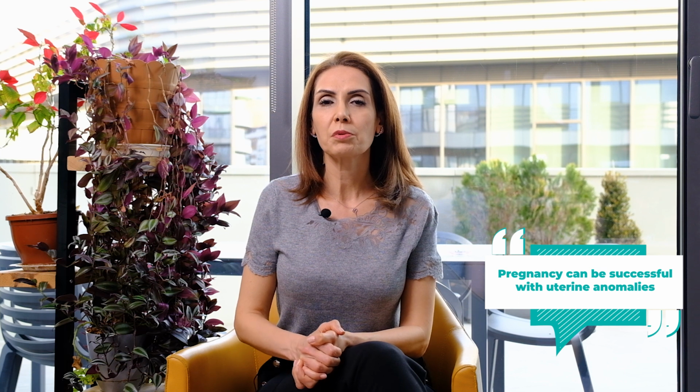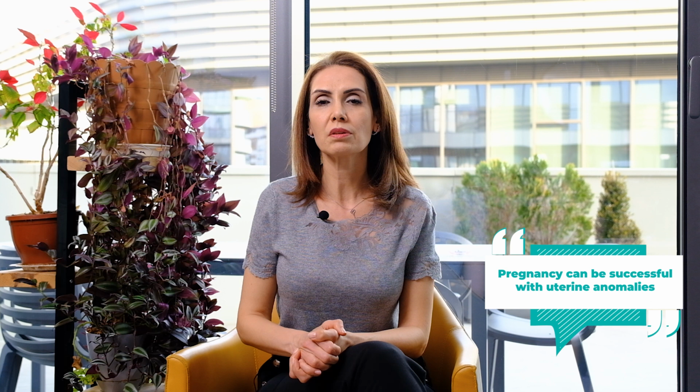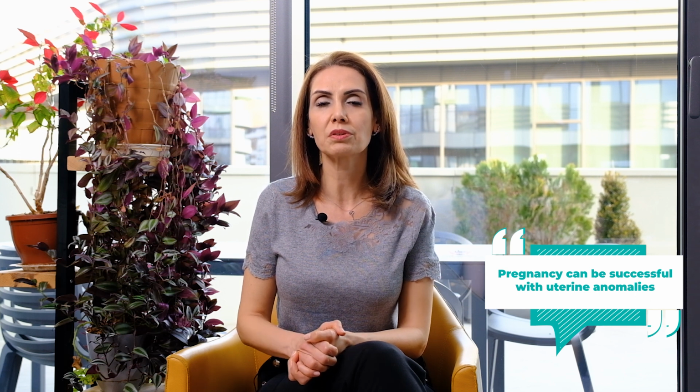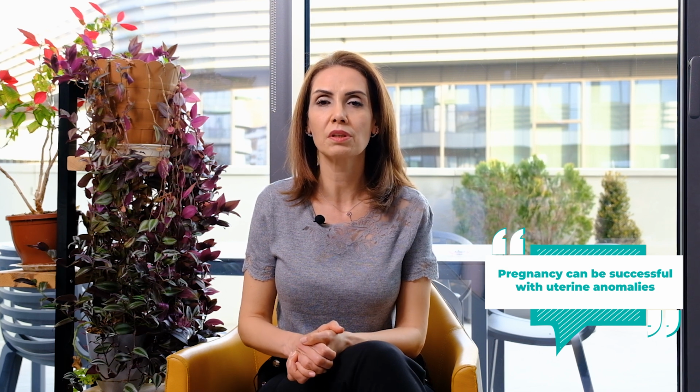Many women with uterine anomalies do not have any problems with conceiving or delivering a child, but in some women, miscarriages or repeated baby losses or preterm deliveries are a problem. In selected cases, surgical correction with laparoscopy or hysteroscopy usually can be done to improve the outcomes.